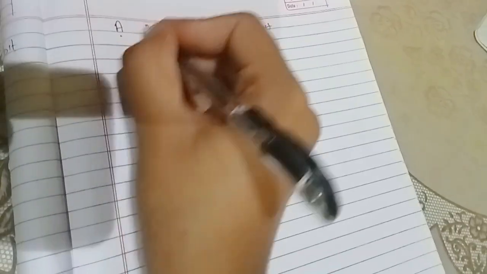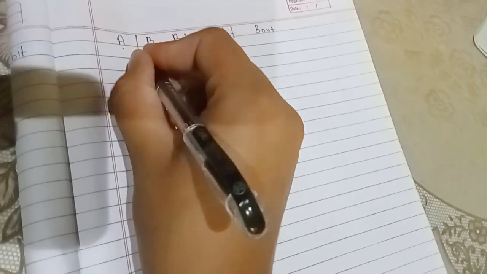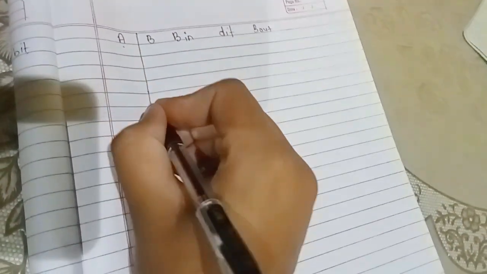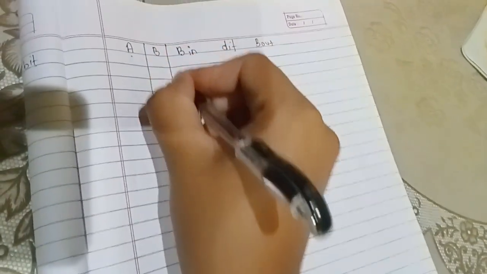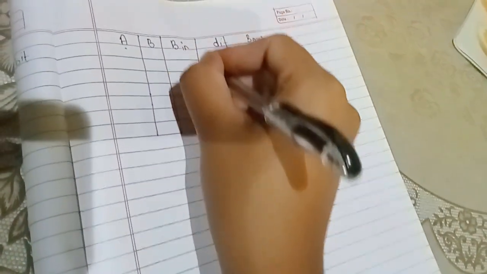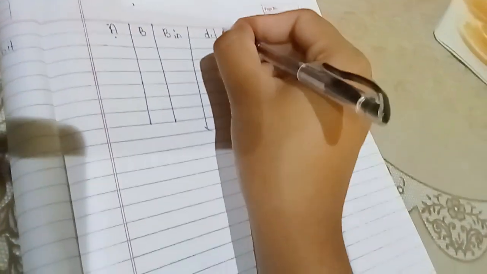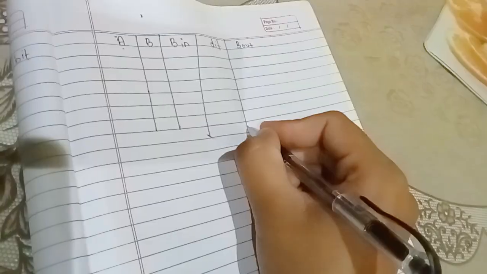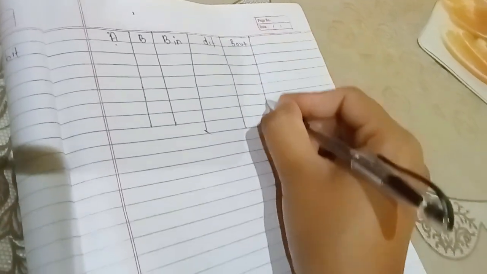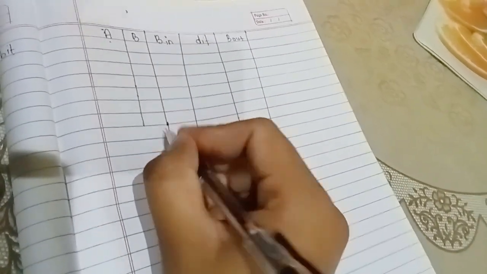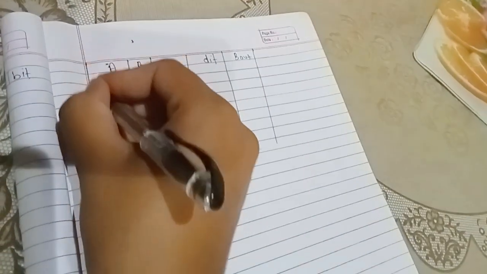BOUT means borrow out. So you can remember A, B and B in as input, and difference and borrow out as output.